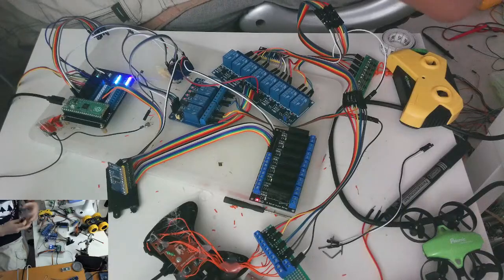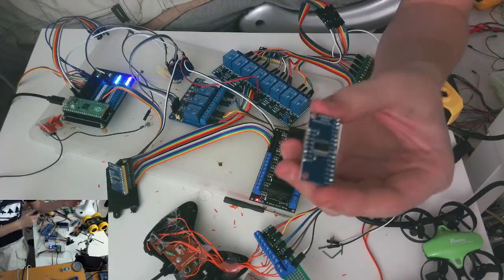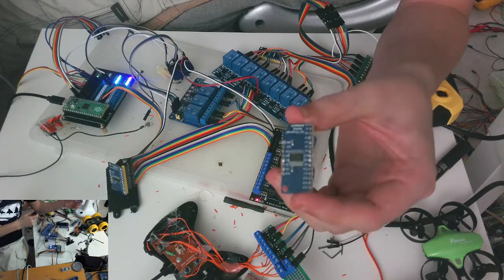Hello everybody, I wanted to share something, a mistake I made with you.